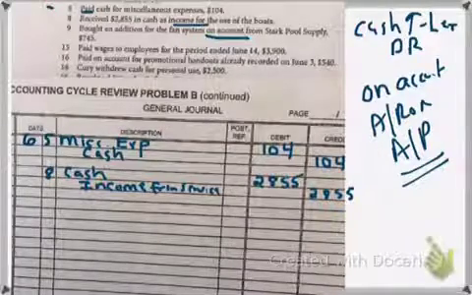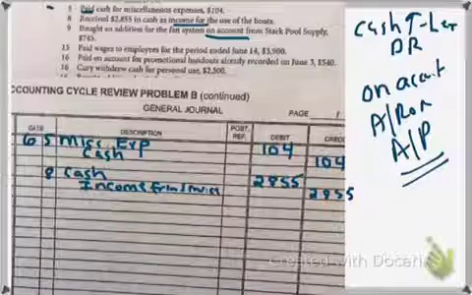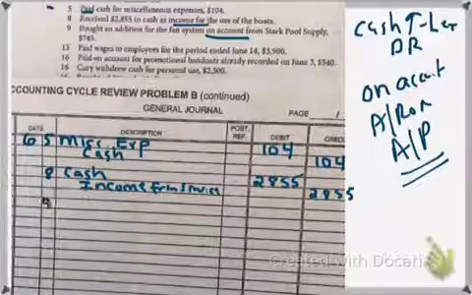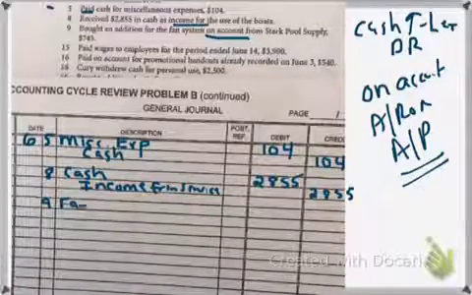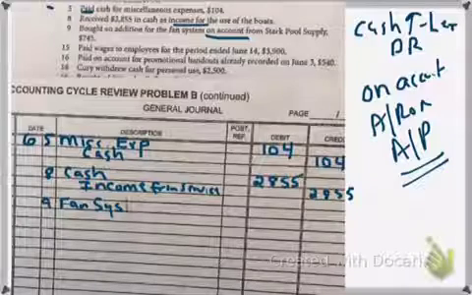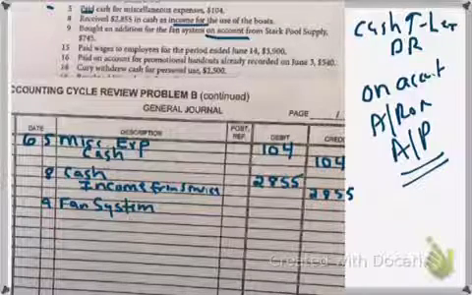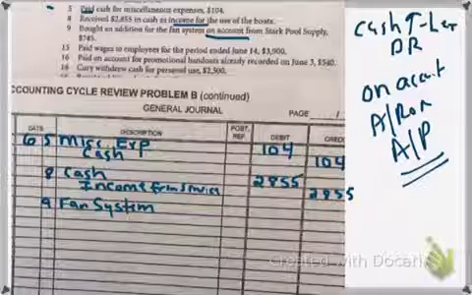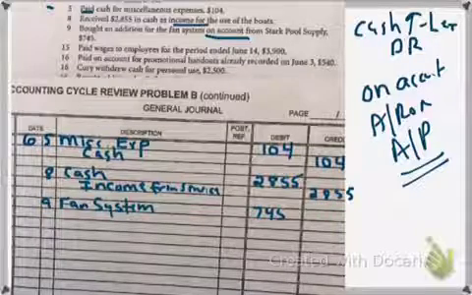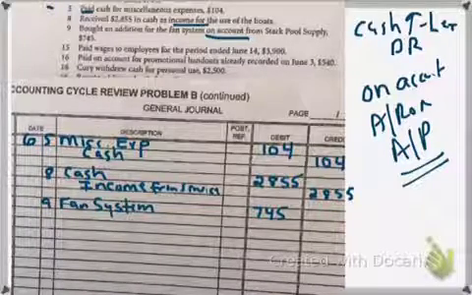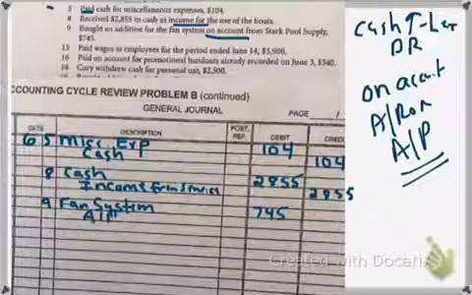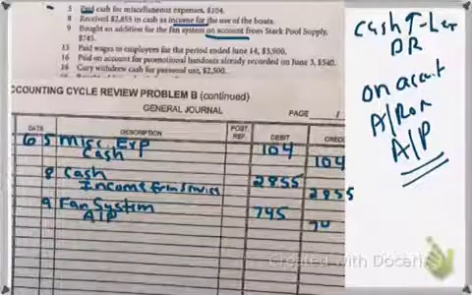And we're purchasing the fan system, which is an asset. So that's on the 9th. So we'll have fan system for $745. And then that would be accounts payable for $745.